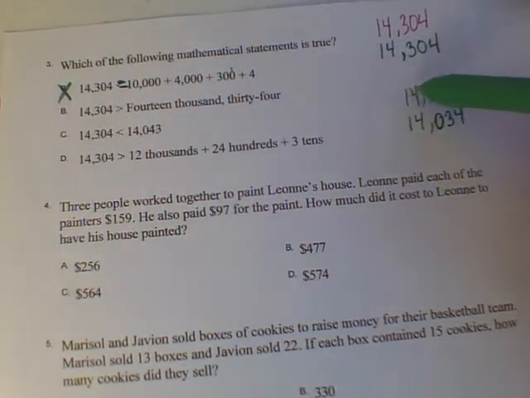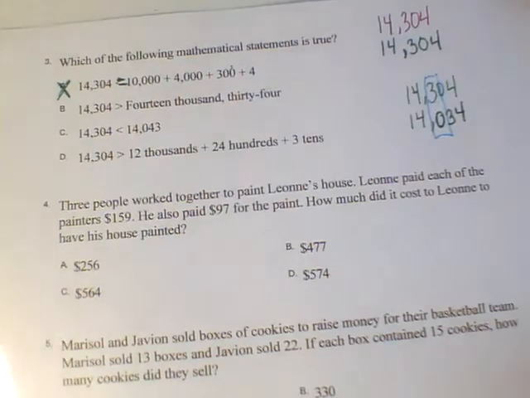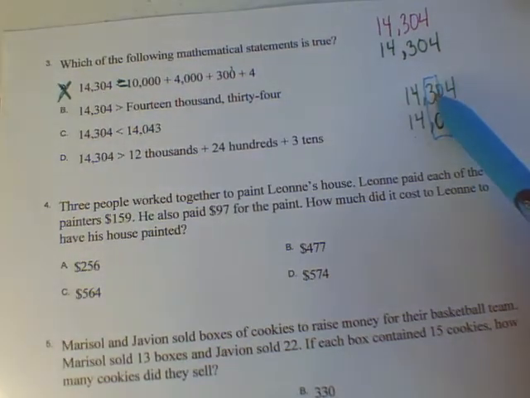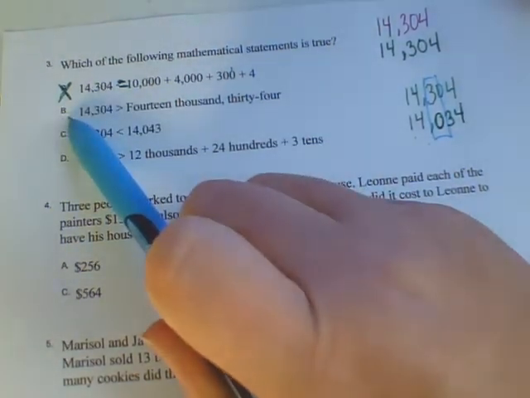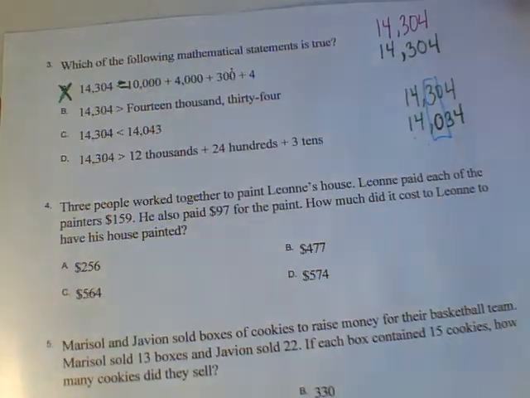So when I look at this, I spot my first difference right here in my hundreds place value. And I see that this 3 is greater than that 0. So far that looks like it could work. But I have to try out the rest.